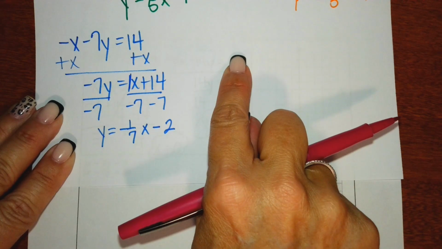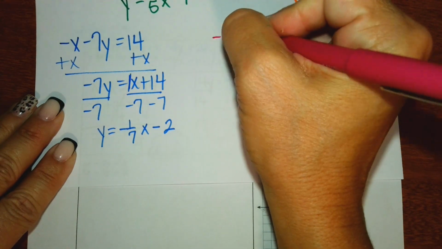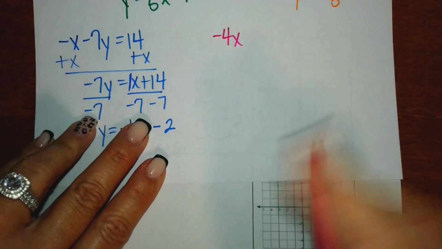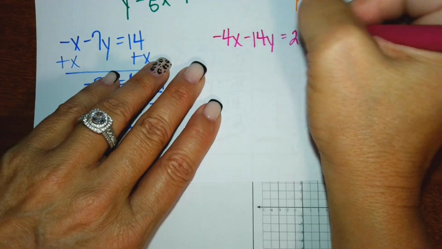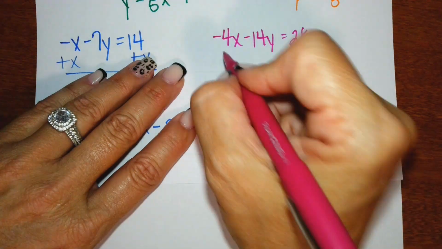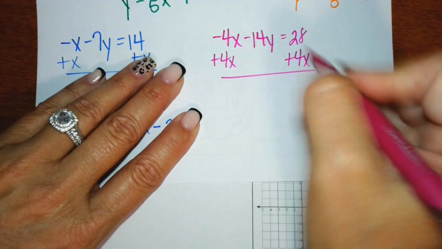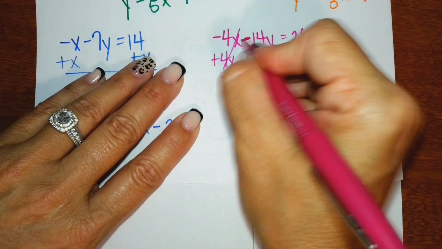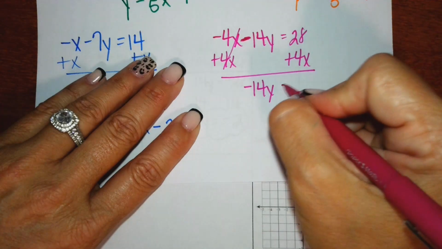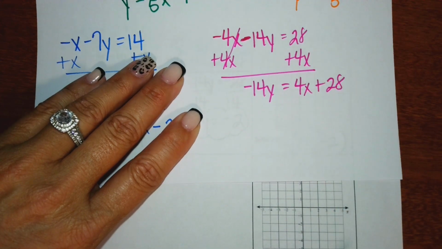The second equation we are going to isolate y is negative 4x minus 14y equals 28. Add your 4x to both sides. Bring down negative 14y equals 4x plus 28.